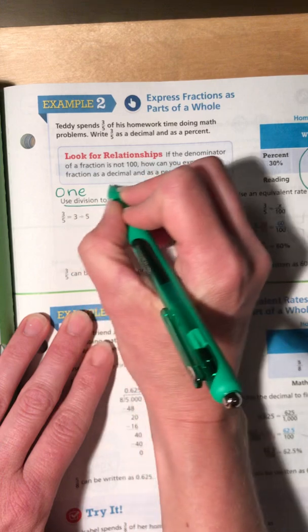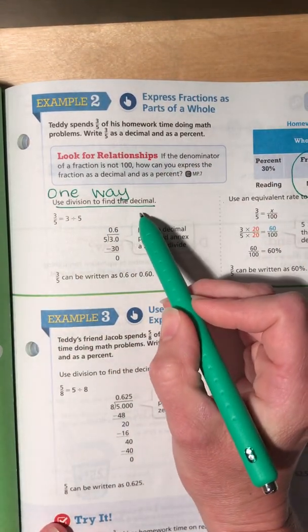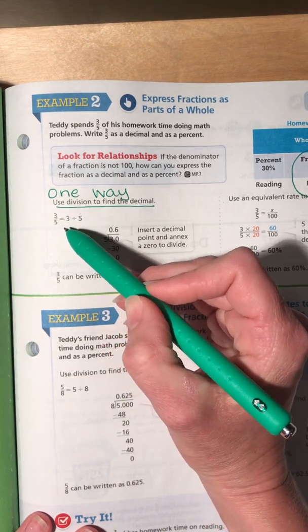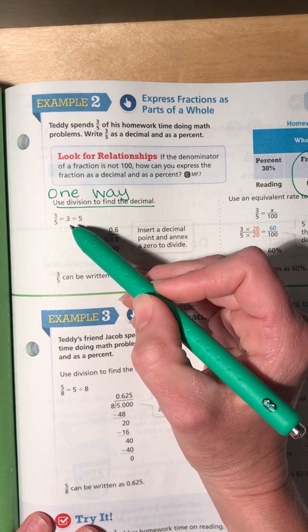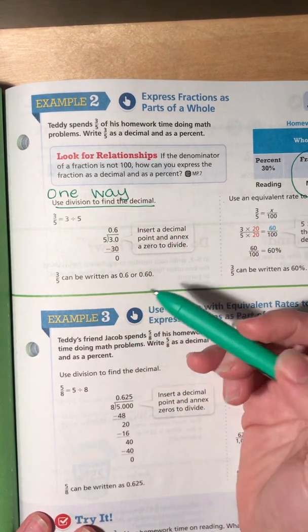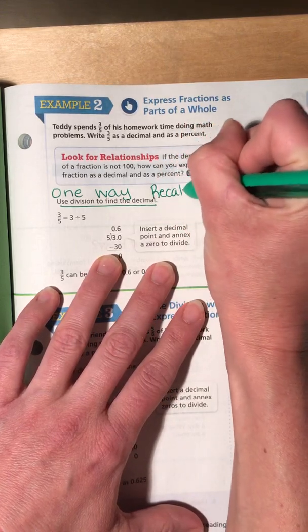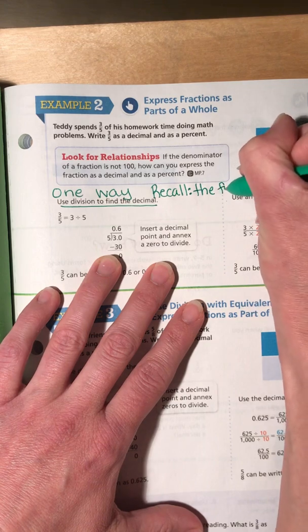Call this one way. So when you use division to find the decimal, you're dividing the numerator by the denominator. Because remember, that fraction bar actually means divide. And we've talked about this a couple times throughout the year. I'm going to write this down. Recall, the fraction bar means divide.